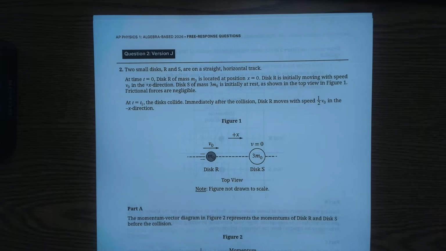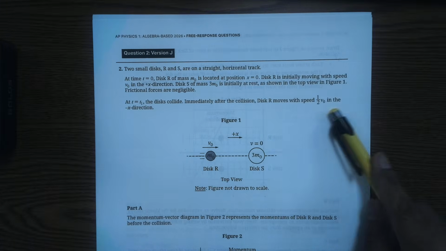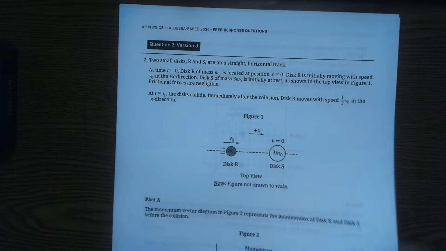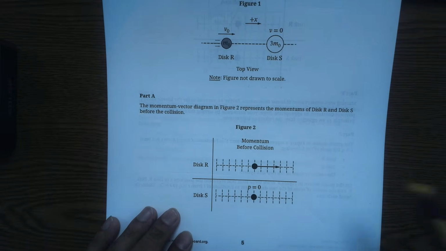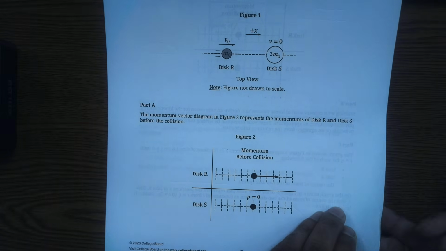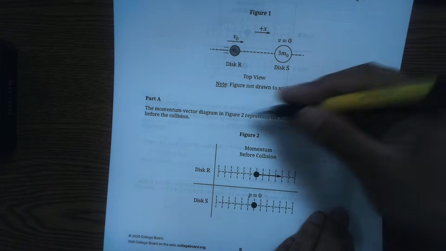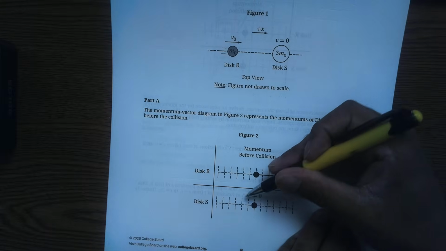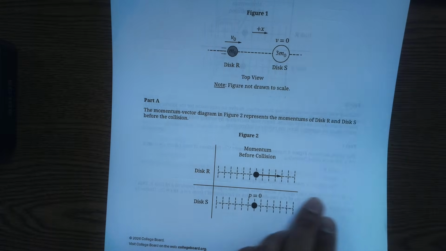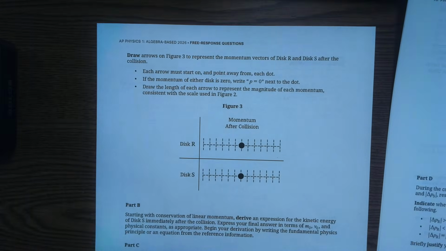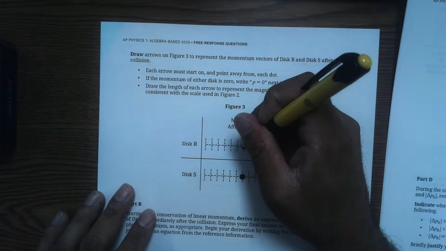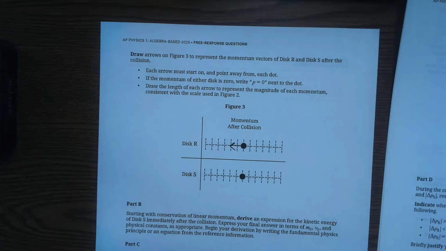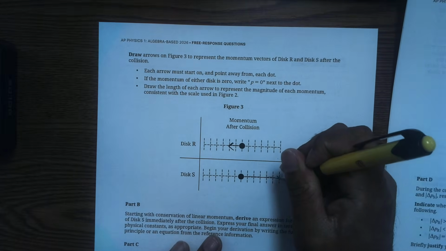All right, collisions question. We're told after the collision, disk R moves with a speed of v0 over 2 in the negative x direction, and then we're going to want to draw both of the momenta just after the collision. We're given the two before. Make note that disk R has 4 tick marks for the arrow, and of course disk S being at rest has 0. After the collision, we have to actually figure out the momentum vectors. Well, disk R should only have 2 tick marks because it's at half its initial speed. Disk S should have 6.